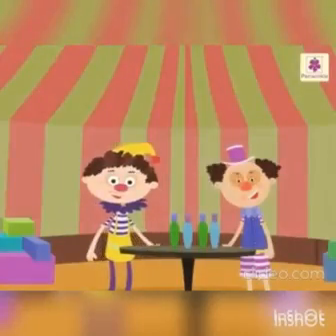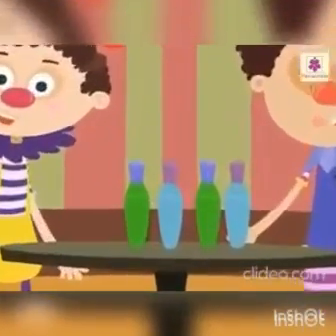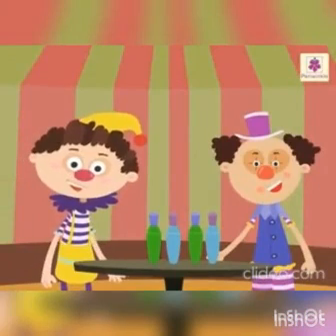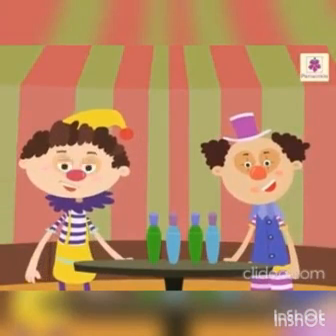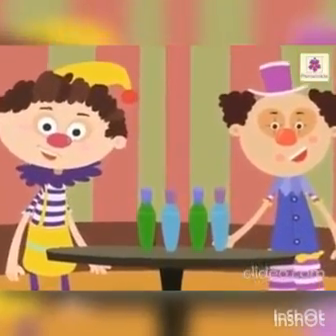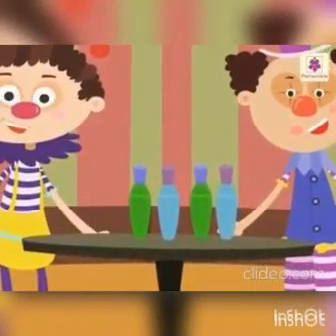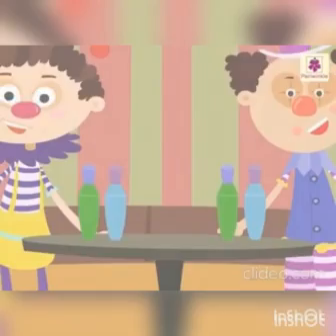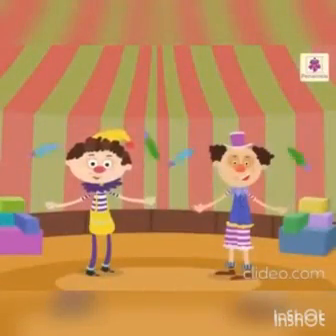To begin, we will distribute 4 bottles equally between Jumbo and Jimbo. How many will each one get? 1, 2. Each one of them got 2 bottles.